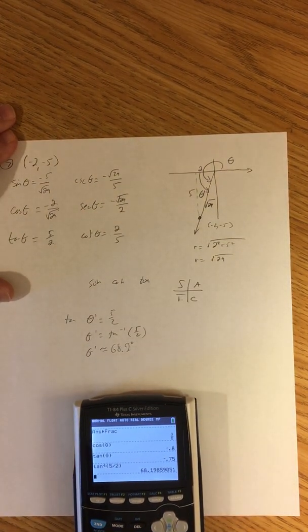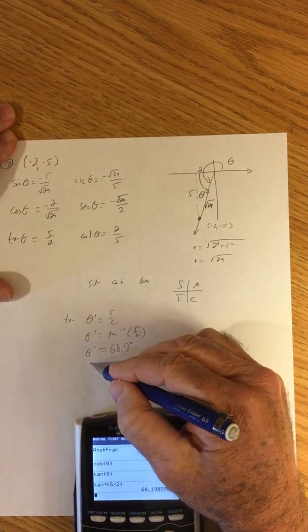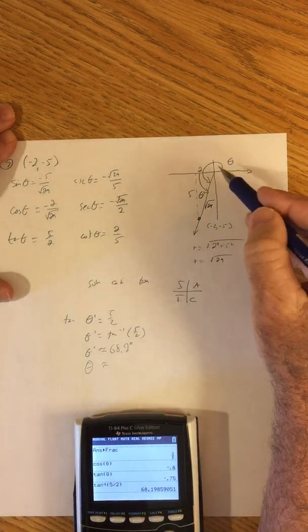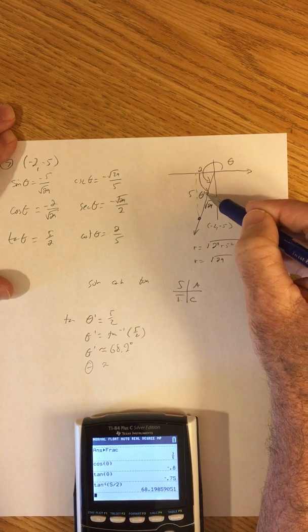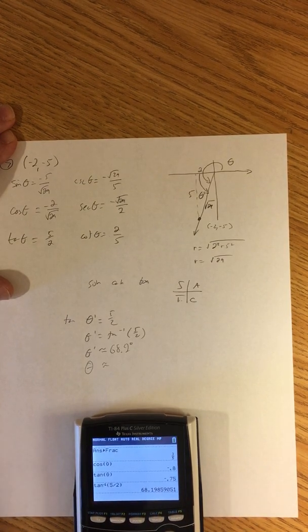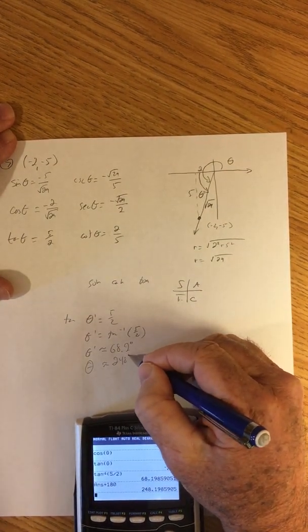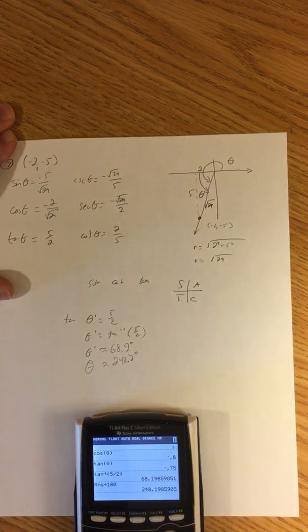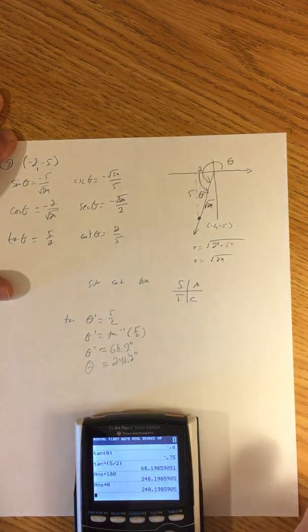Okay, so we'll find theta. Now, how do you find theta? Well, we got to look at the situation. This last time we subtracted from 180. This time we're going to add to 180. So I'm going to take 180, since this number is right on the screen, I can do this, plus 180, and it tells me my theta, approximately 248.2 degrees. All right, we're going to store that in theta, and then we're going to check these values.